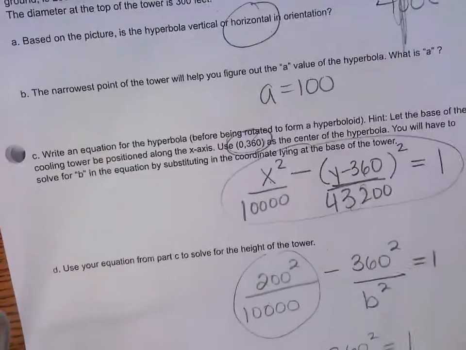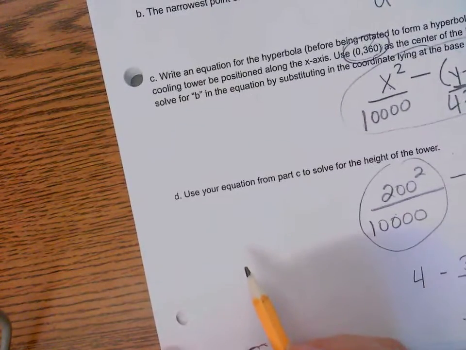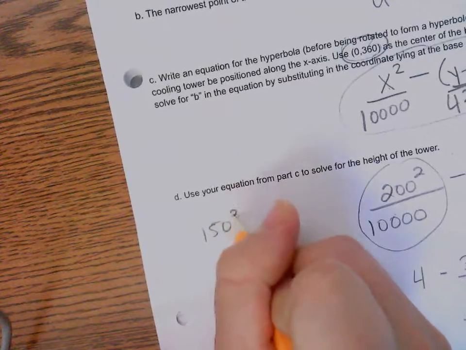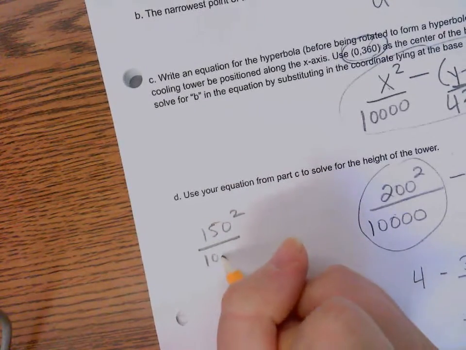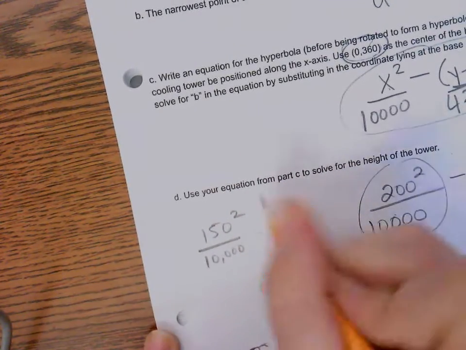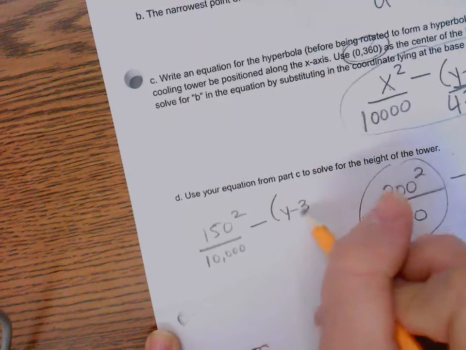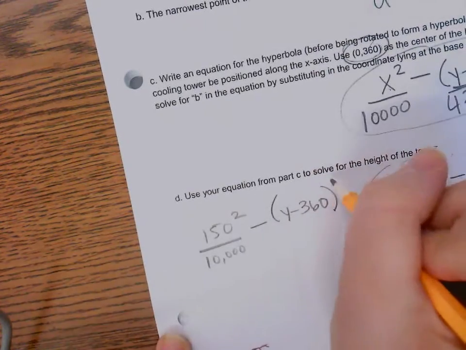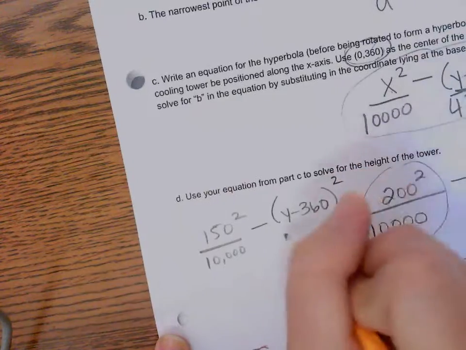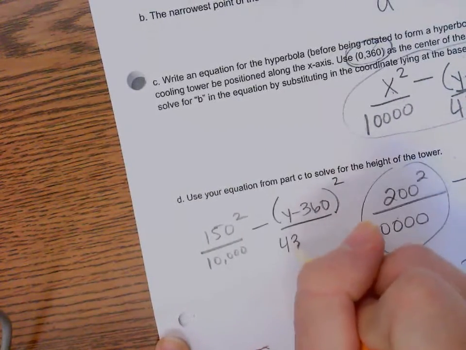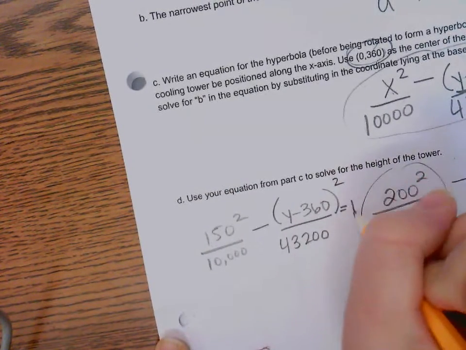So you're going to plug in 150 for x. So 150 squared over 10,000 minus y minus 360 squared over 43,200 equals 1.